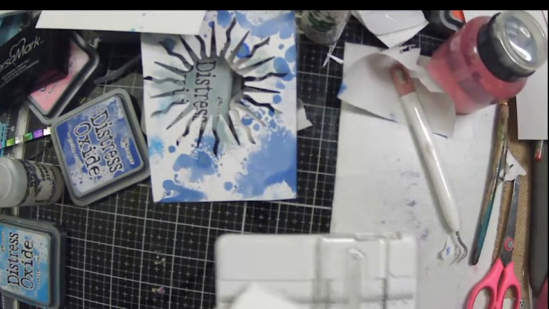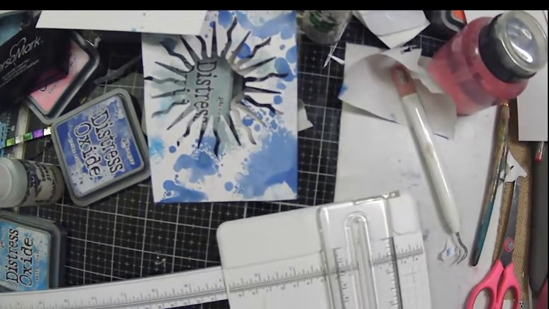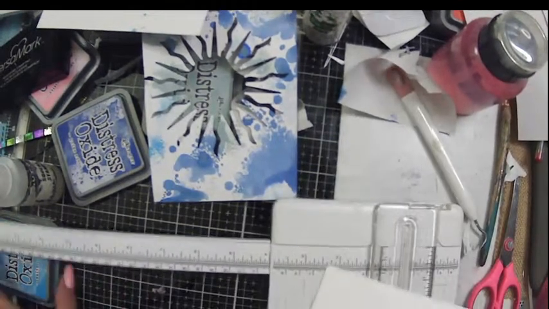I've only made a couple of shakers, so I'm kind of still learning the whole shaker world. Alright.